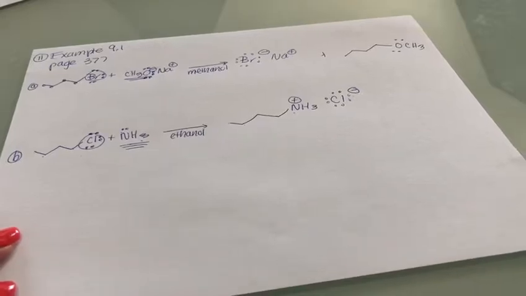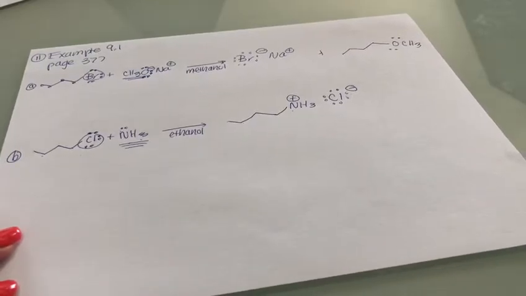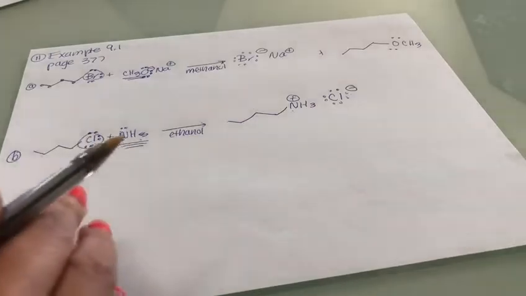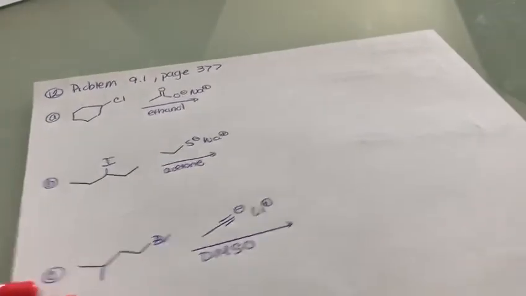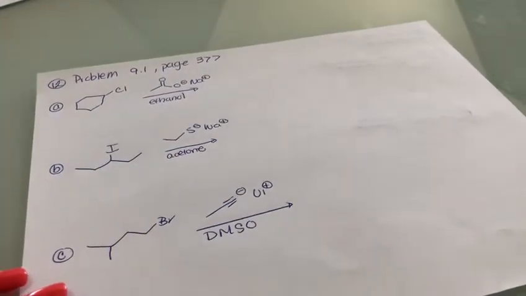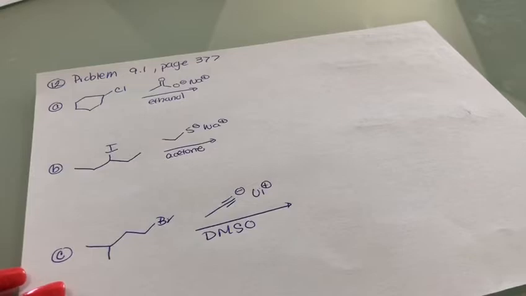Let's take a look at the next question, question number 12. For question number 12, we have problem 9.1, also found on page 377. The instructions are the same as for the example 9.1. It says complete the following nucleophilic substitution reactions, and for each reaction you need to show all electron pairs on both the nucleophile and the leaving group.